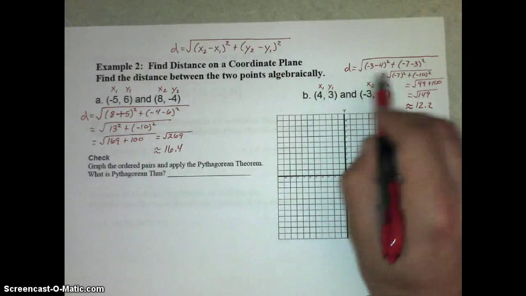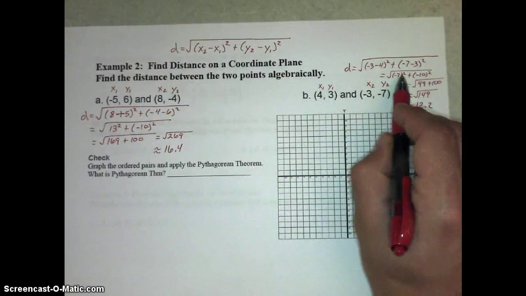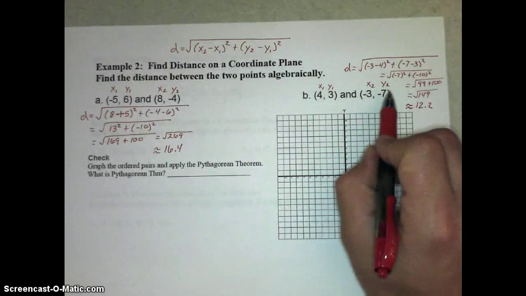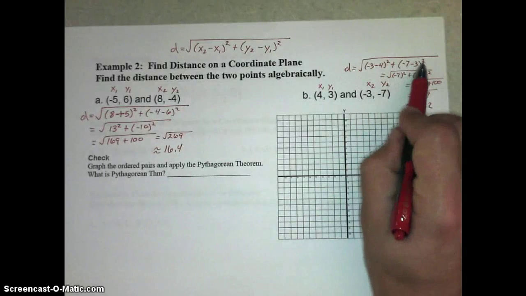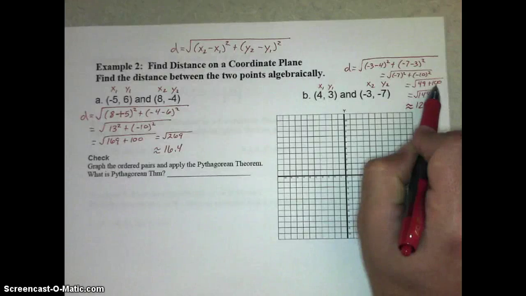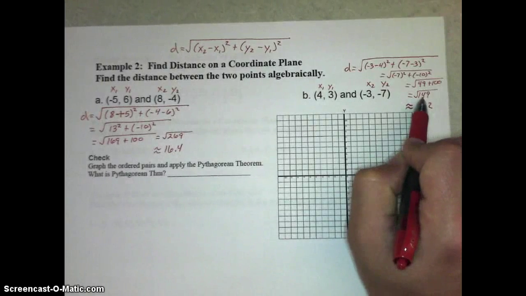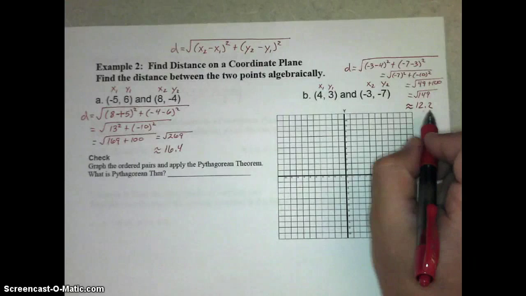We do -3 minus 4, which is -7. When I square that, I get 49. Then I do for the y's, negative 7 minus 3, which is negative 10, square that, and it's 100. So I add those together and get 149. The square root of 149 is about 12.2.